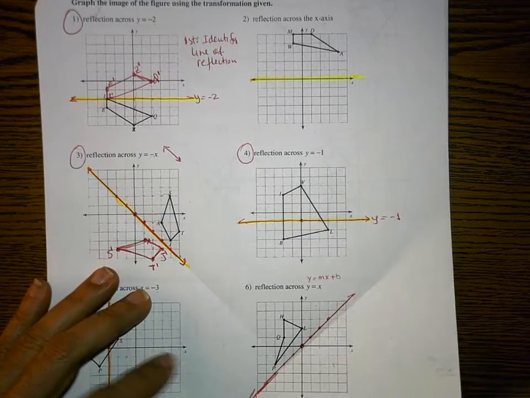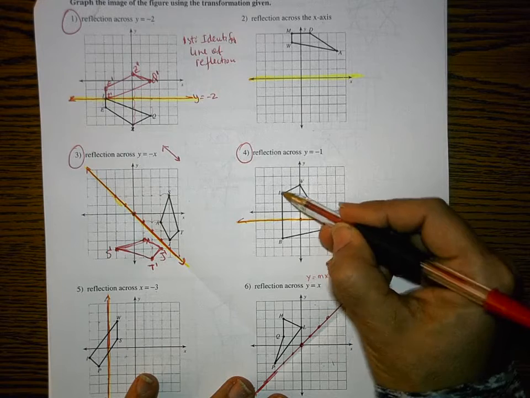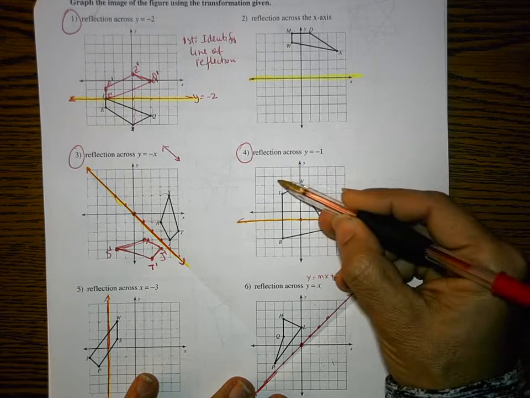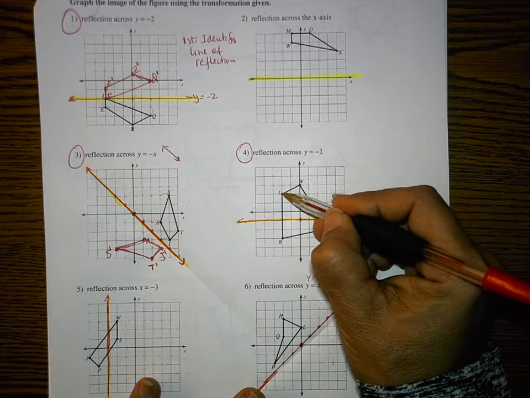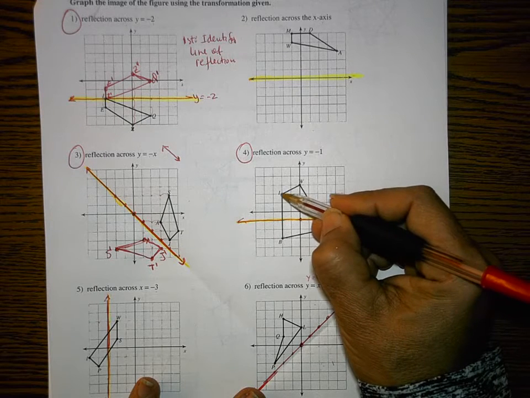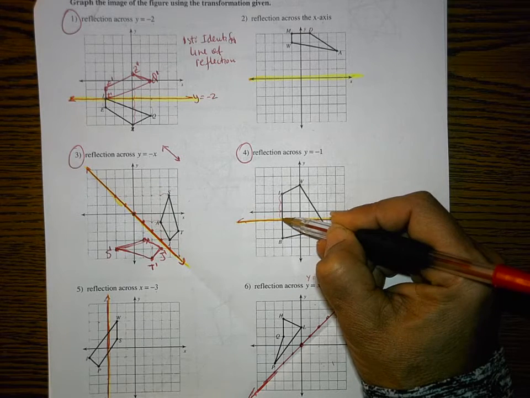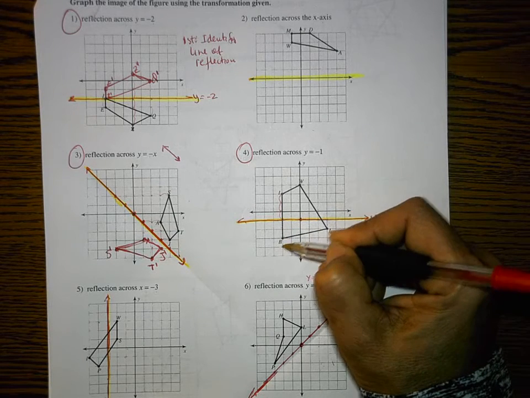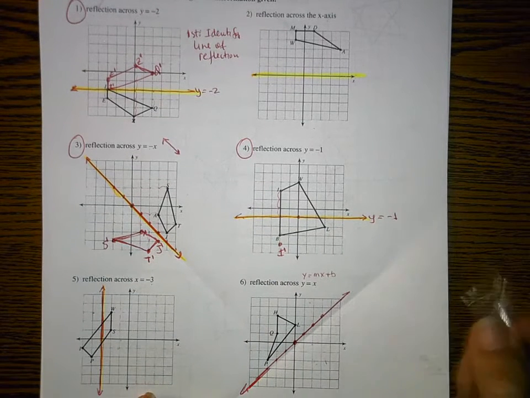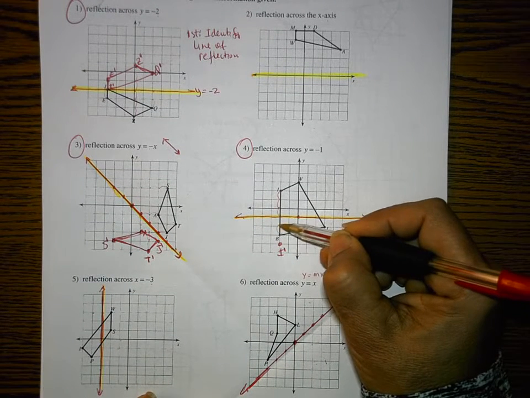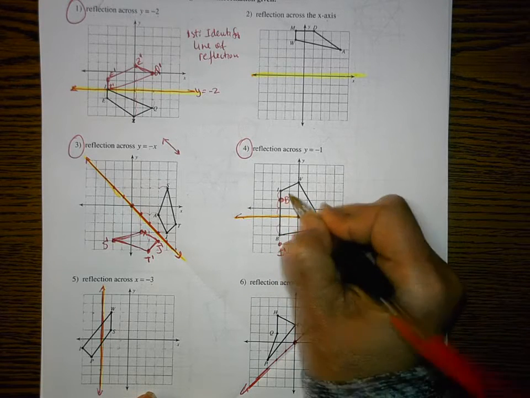So let's reflect to the opposite side. Okay, the I over here, I need to reflect it down here. The B, I need to reflect it over up there. So we need to just jump over, okay? The I, let's count how far it is from the line of reflection. 1, 2, 3 units. So we're going to count 3 units down. 1, 2, 3. The I prime is going to end up here. Let's count the B. The B was 1, 2. So 1, 2. The B ends up right here, B prime.